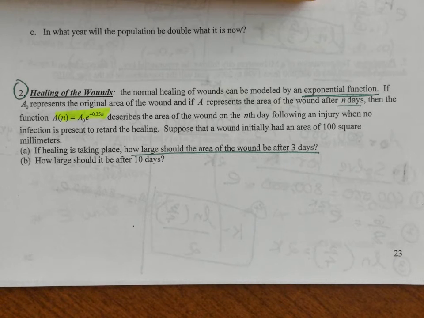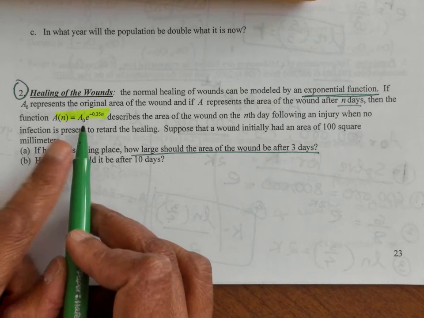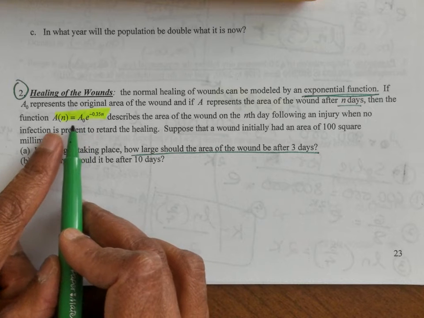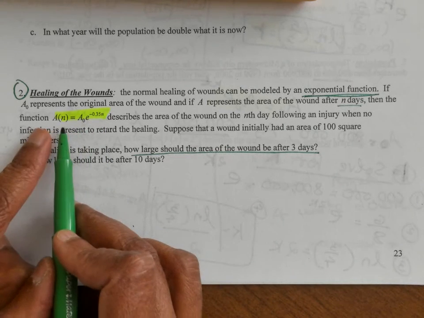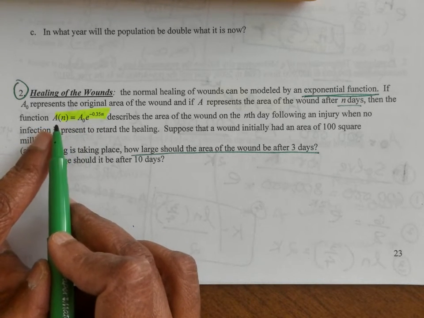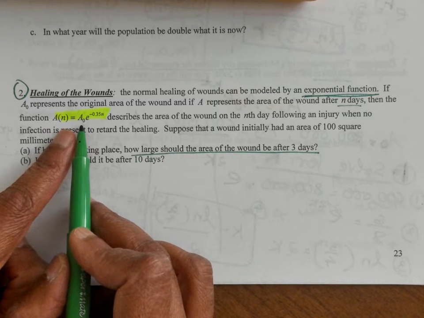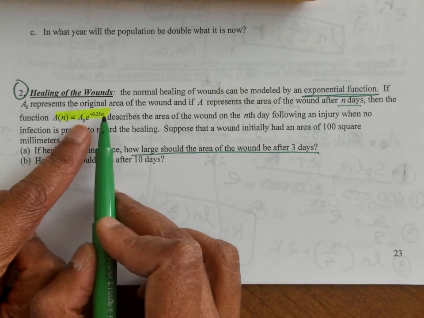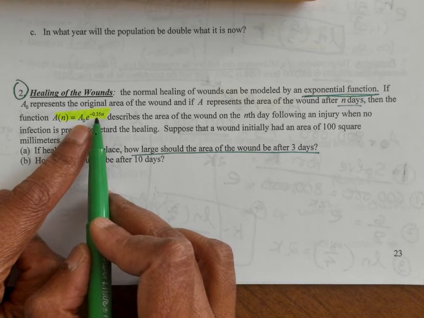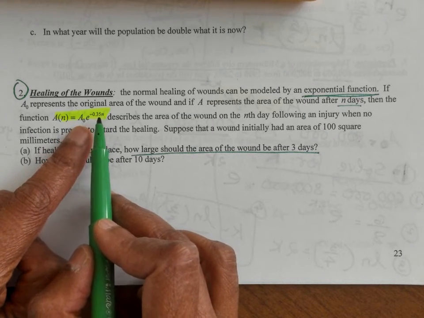So what do you think we're doing here? First of all, let's just look at this equation. Does everybody understand this equation? The final size of the wound is A of n. The initial size of the wound is A0. E to the power of, what do you think negative 0.35 represents?